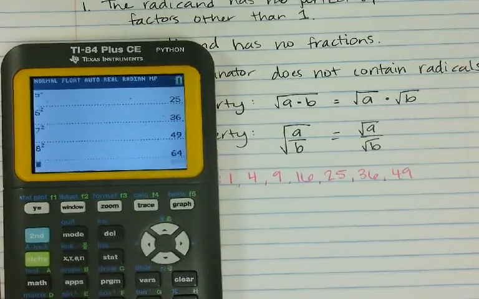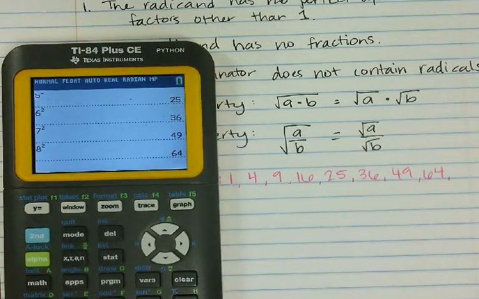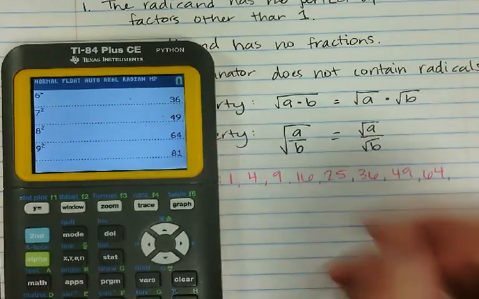And guys, here's the deal. This is something that I want you guys to know off the top of your head. The reason I'm typing these in the calculator right now is so that you guys can see where I'm getting these numbers from.